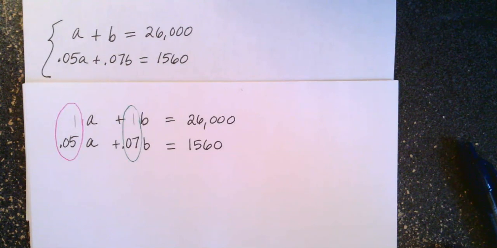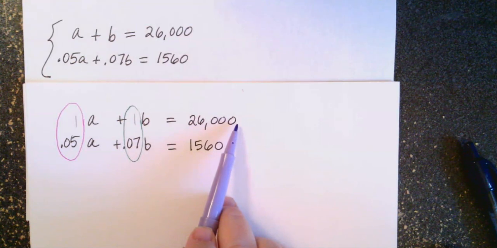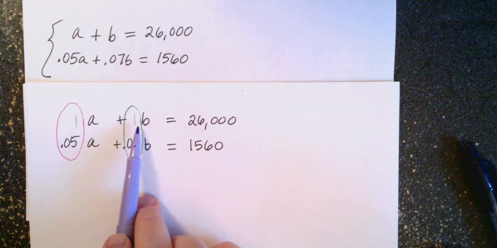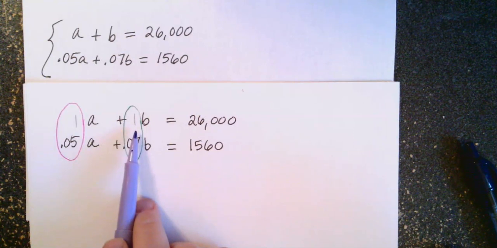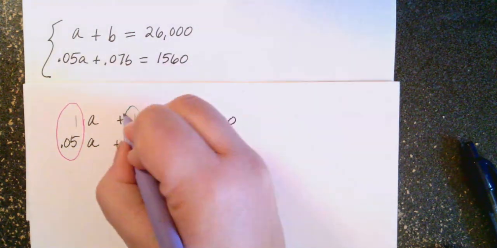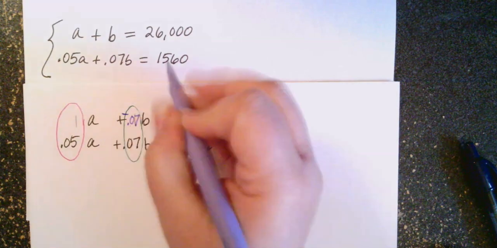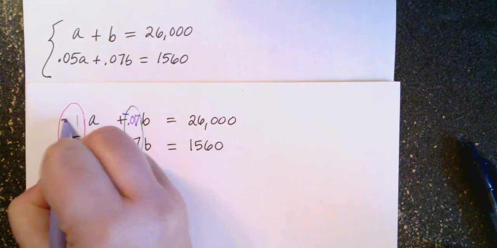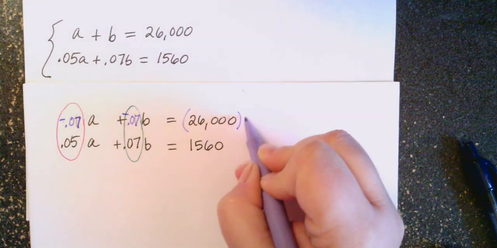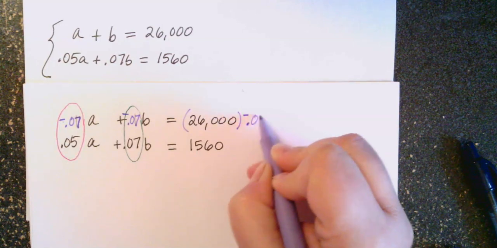It's 1A and 1B. So I need to figure out what number to multiply the entire equation by that will give me negative 0.05 here or negative 0.07 here. Not both of them. I only need to get rid of one of them. I'm going to get rid of the B. Why? Because in the last problem it kept looking like a 6. So to get rid of the B's, this needs to be negative 0.07, which means I've multiplied the entire thing by negative 0.07. So this is also negative 0.07. And now this is 26,000 times negative 0.07.